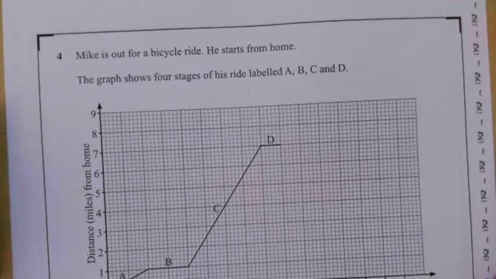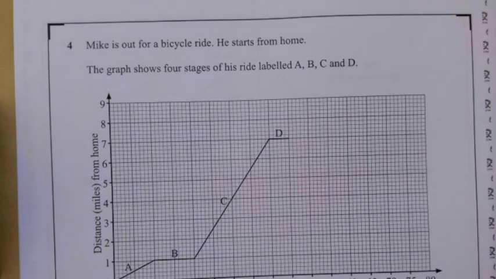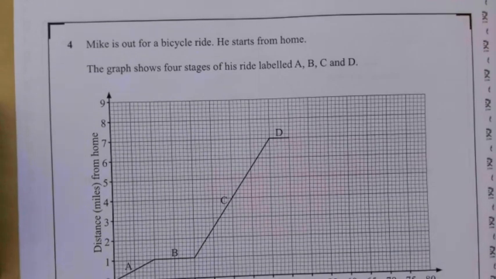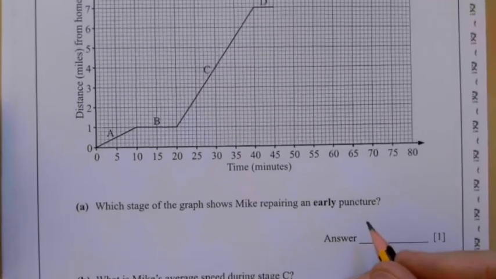Mike is out for a bicycle ride. He starts from home. The graph shows the 4 stages A, B, C and D. Which stage of the graph shows Mike repairing an early puncture? Well, quite early on here, he is between 10 minutes and 20 minutes. He isn't travelling anywhere. So then that's got to be B.